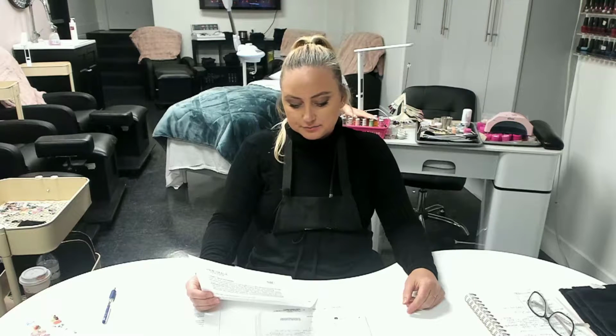Not so much LED light now. Most people don't use UV light. Most people have switched to LED because there's less chance of reactions and skin sensitivity. Lights are capable of causing an allergic reaction.